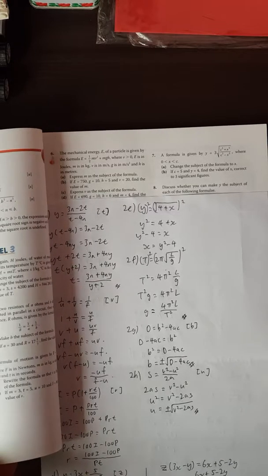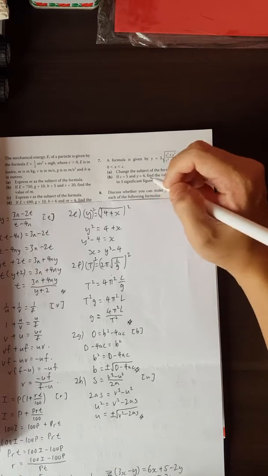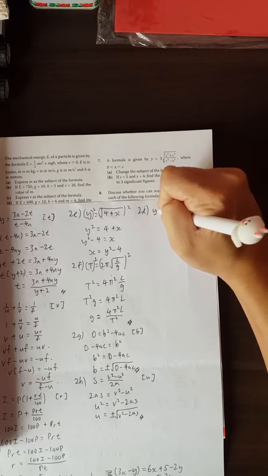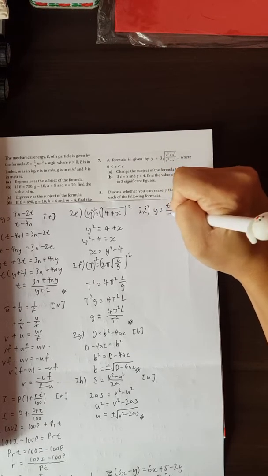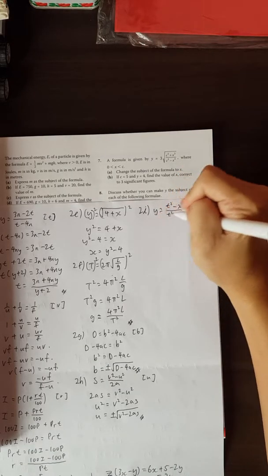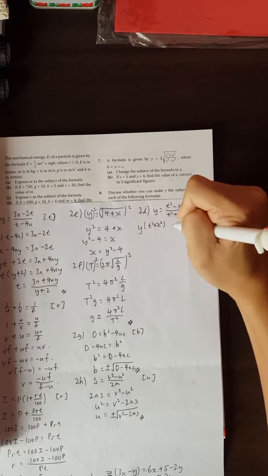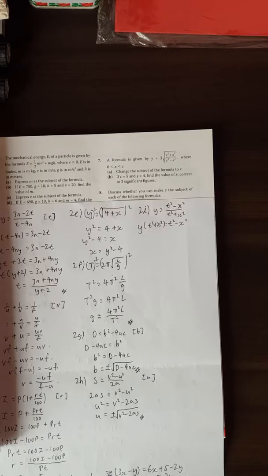And now lastly, two more questions, i and j. So 2i: y equals t squared minus x squared over t squared plus x squared. Okay, same thing. Remove the fraction.